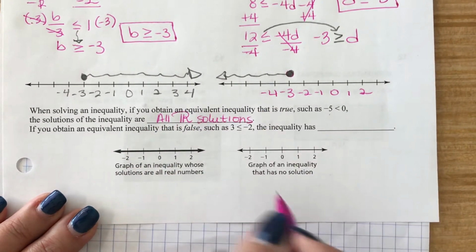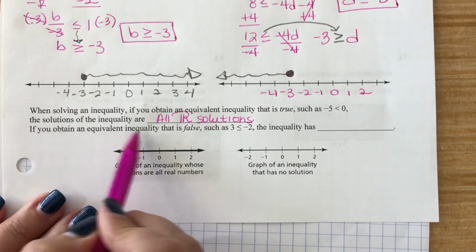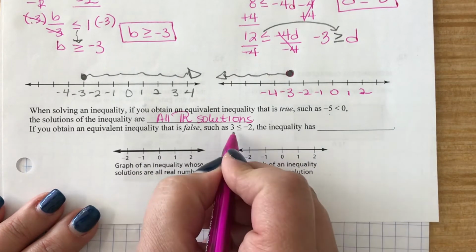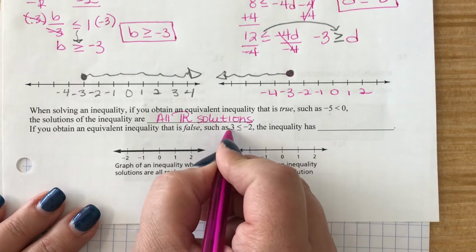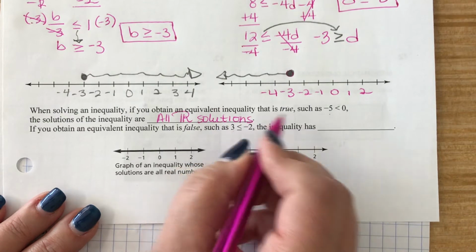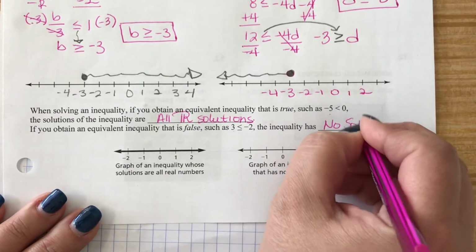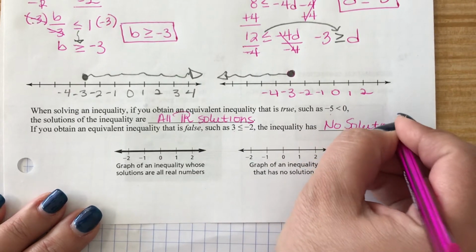Okay, and if your variables cancel out, if you get matching or identical variables and they cancel out, but then the leftover inequality is false, like 3 is less than or equal to -2, we know that doesn't make sense and it's not true, then it's a no solution. And you'll see these in action in just a moment.